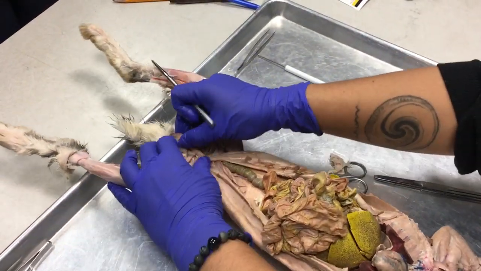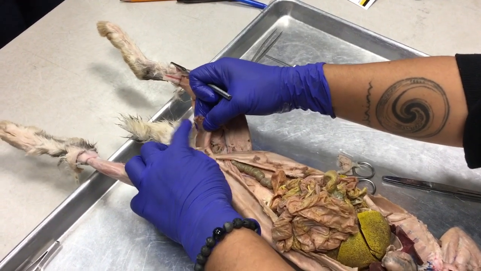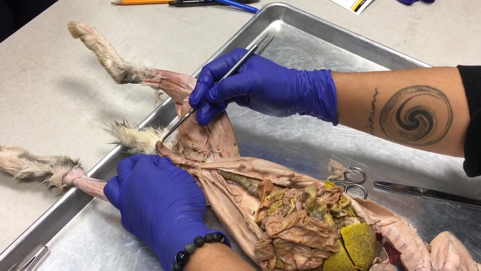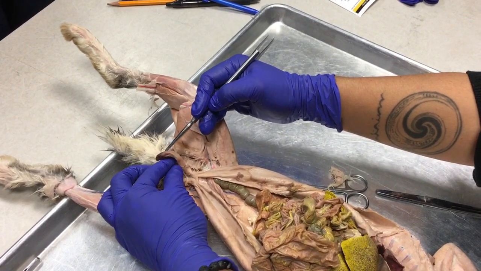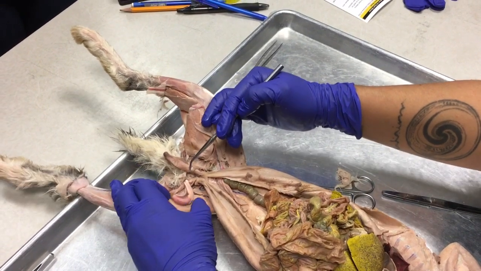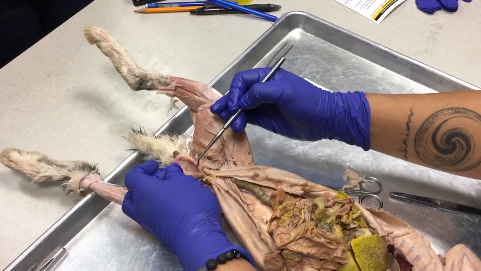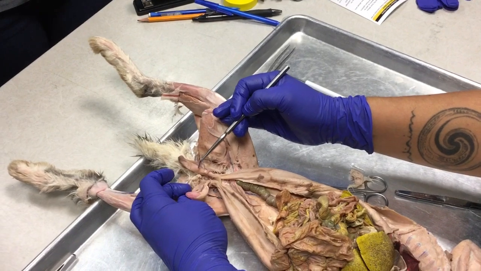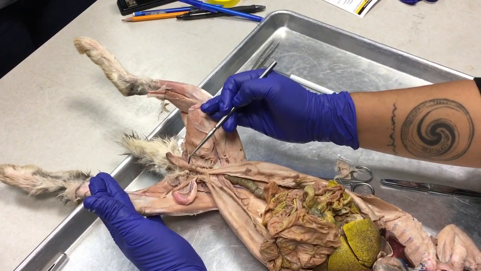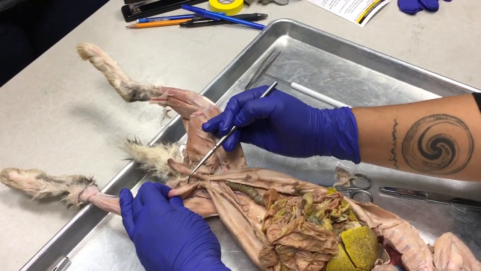All right. So look at his junk's on the outside. They're contained within a sac called a testicle. The testes are the actual organs inside the testicle. The testicle holds the ducts, the arteries, the veins, the nerves, and the testis itself.